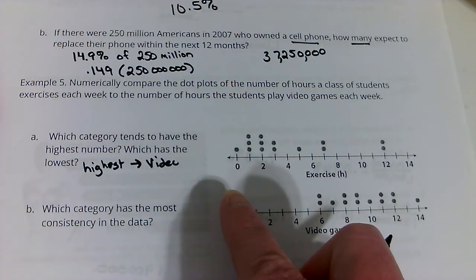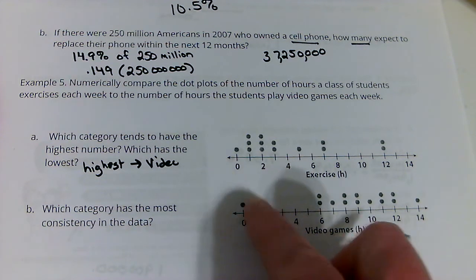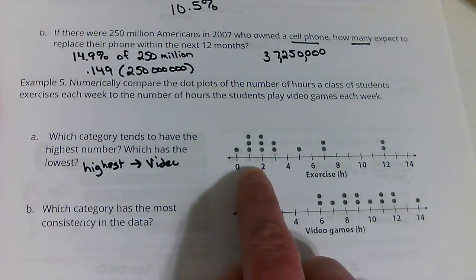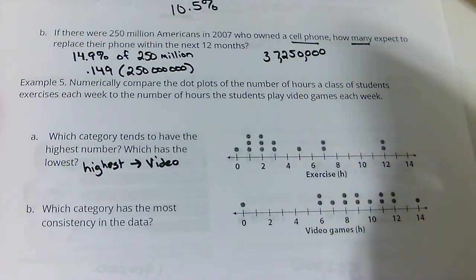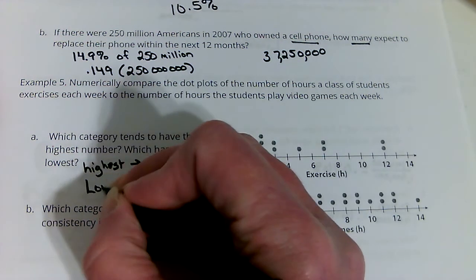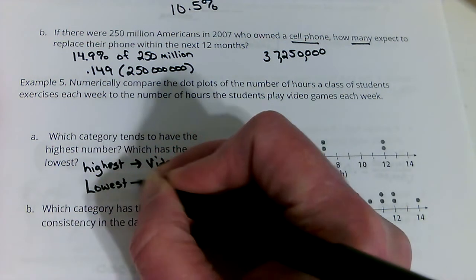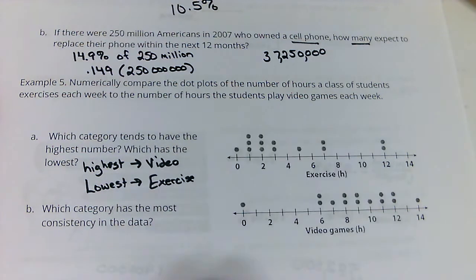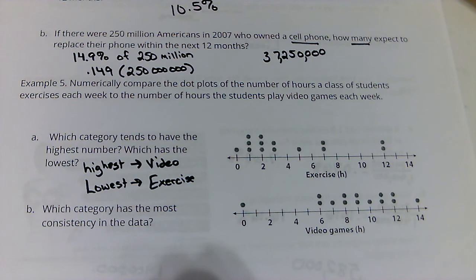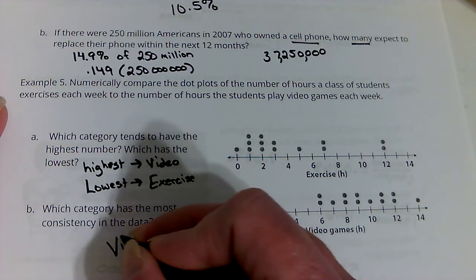And lowest, well, since they both have a 0, I'm going to go to the next. We have lower values in exercise. Which category has the most consistency in the data? Which one is less spread out? I would have to say video games, I think.